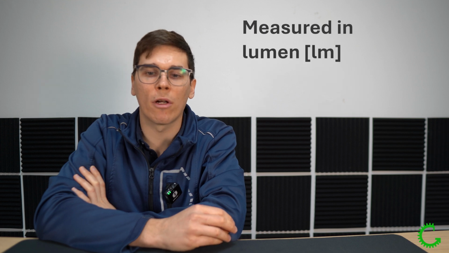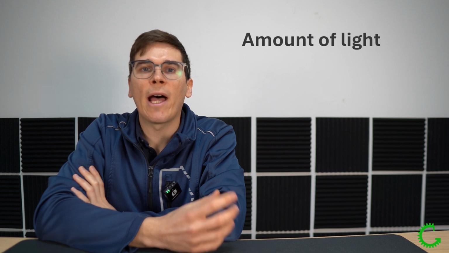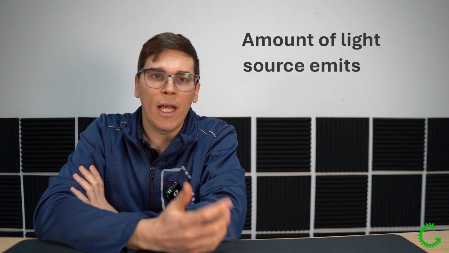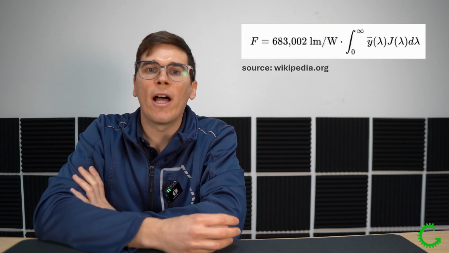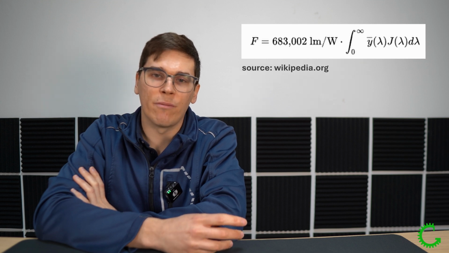The first physical measure we see is the luminous power or luminous flux, and it represents the amount of light our floodlight, for example, can emit. The formula is pretty complex, but it says that we need to take all the wavelengths the floodlight emits and sum them, but weighting with the sensibility of our eyes.